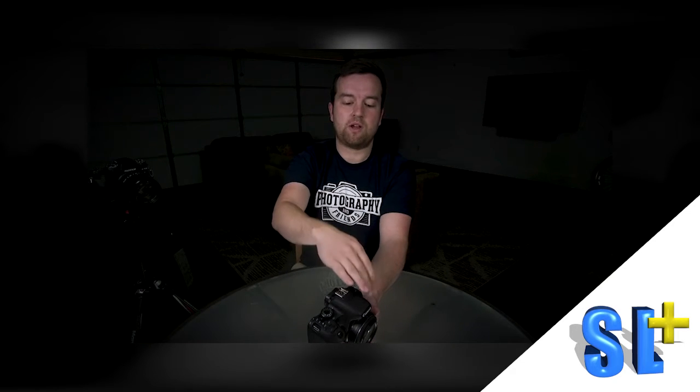So the way a DSLR works is you press the shutter release button, and the mirror that's in your camera flips up. The mirror is what actually allows you to see what you're looking at through your viewfinder. The mirror flips up.